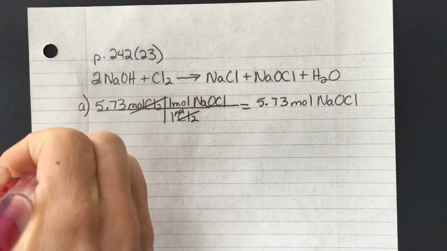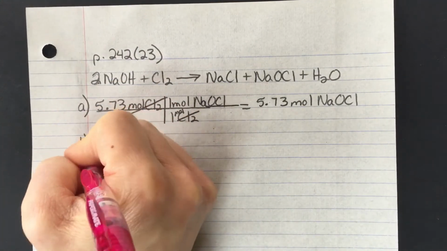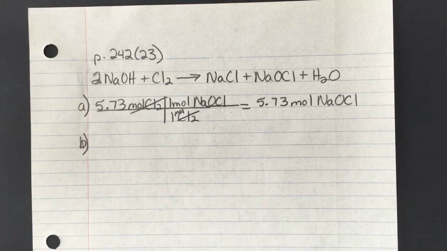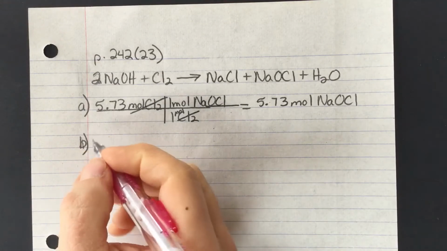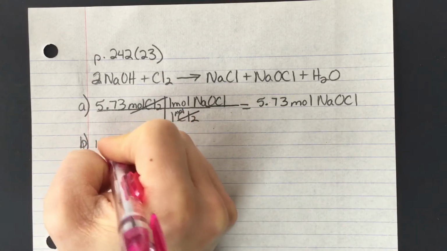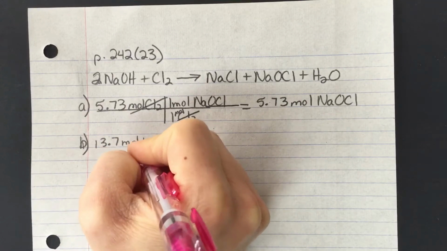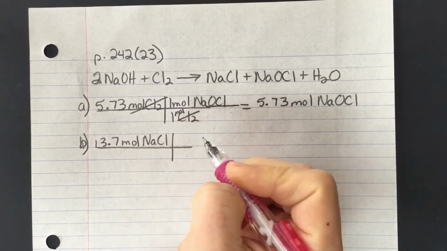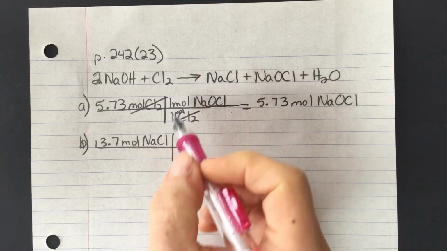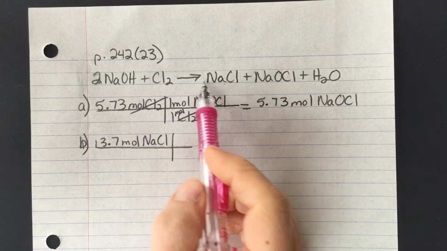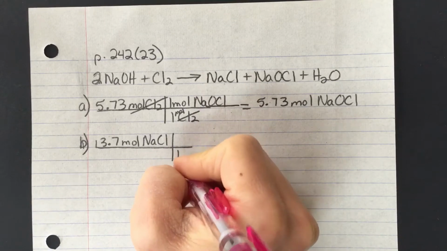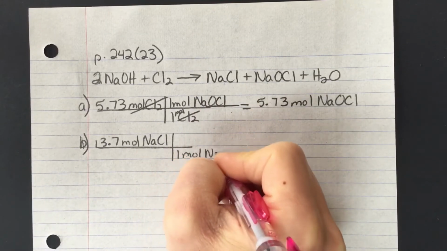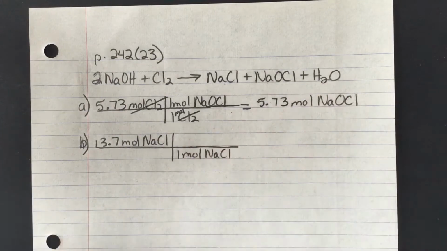For B, how many moles of sodium hydroxide will react to produce 13.7 moles of sodium chloride? So I start with my 13.7 moles of sodium chloride. Looking at my above reaction, nothing in front of the sodium chloride, so that's a 1. 1 mole of sodium chloride.